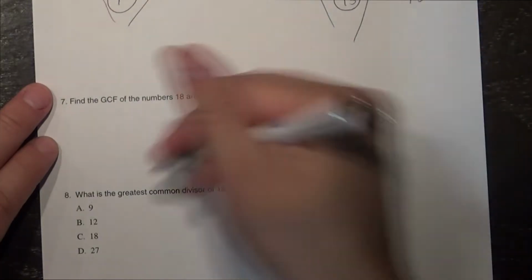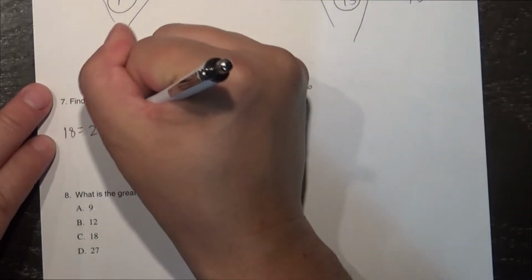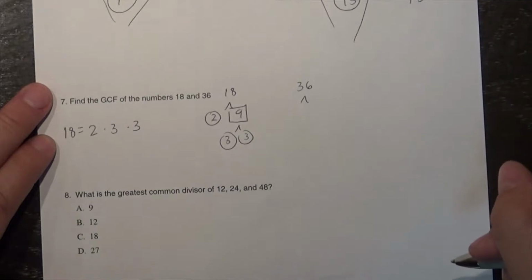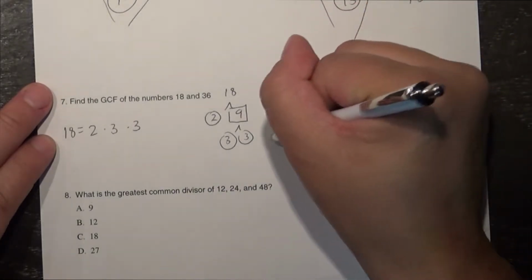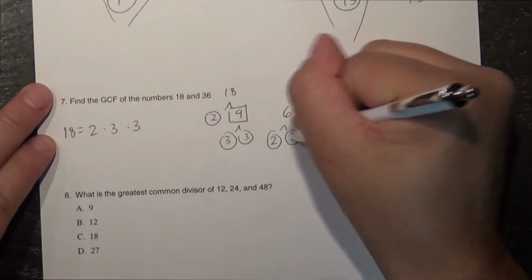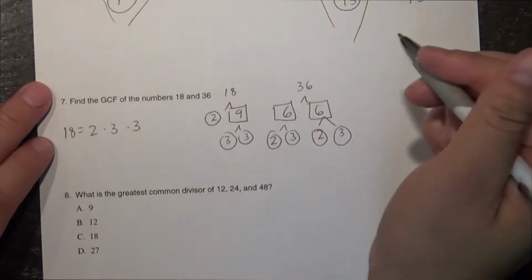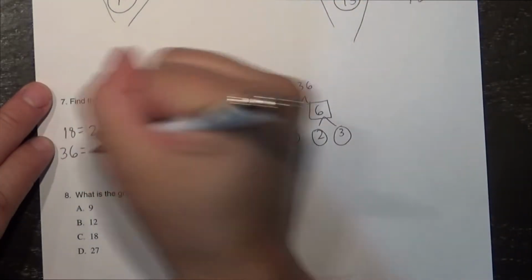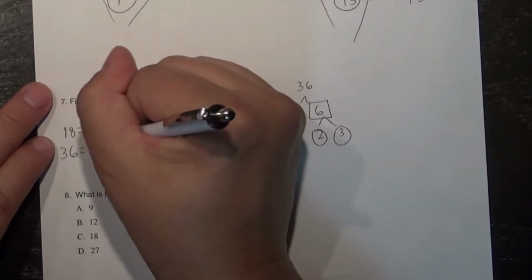So the prime factorization for 18 is 2 times 3 times 3. And then 36, that'll break down into 6 times 6, and each of those 6's is 2 times 3. 2 times 3 are obviously prime, and my 6's would be composite. So 36 is equal to 2 times 2 times 3 times 3.